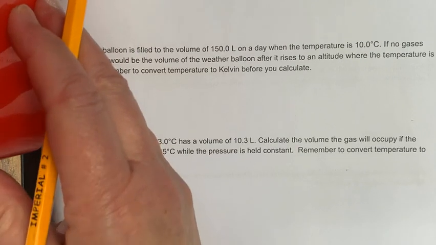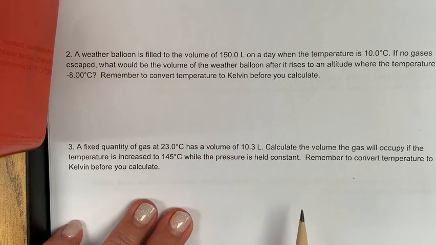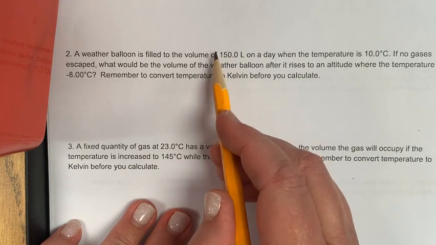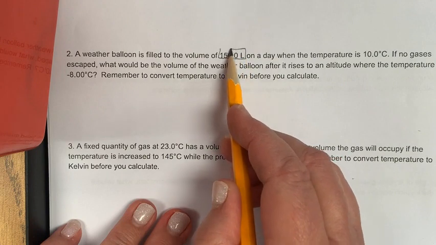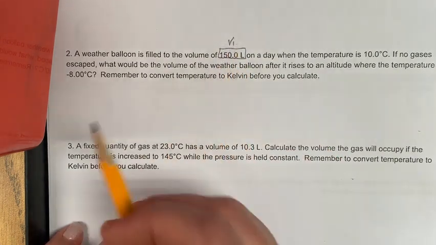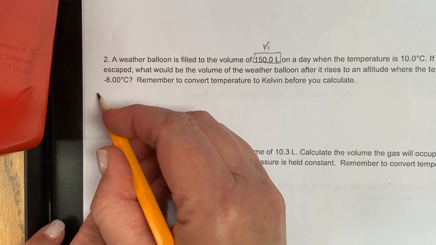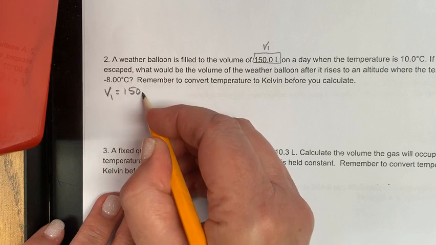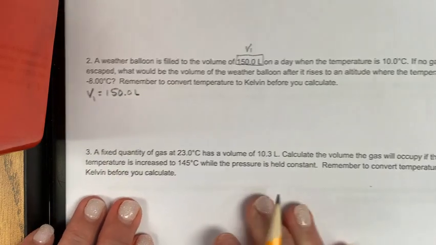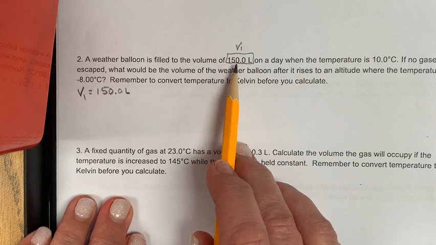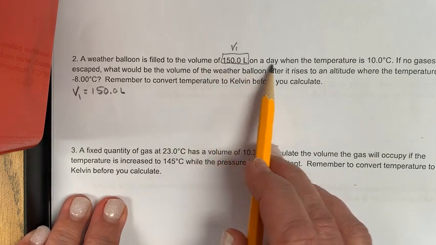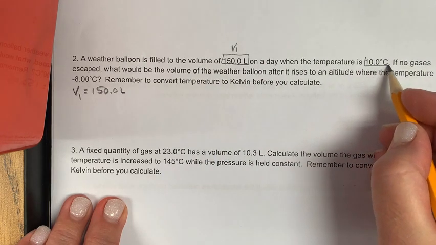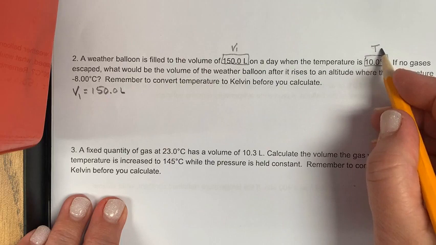A weather balloon is filled to a volume of 150.0 liters. There we have a measurement, and this is going to be our first volume. I'll list that over here: V1 equals 150.0 liters, on a day when the temperature is 10.0 degrees Celsius. So here is our T1.